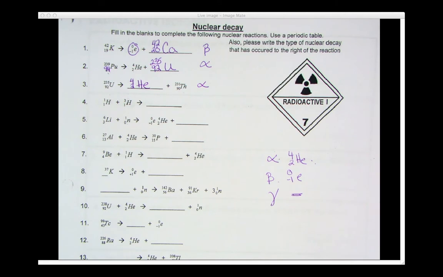So there's the first three, and those are pretty straightforward. So I'm just going to skim through here really quick and see if I can find a little bit more difficult ones. Alright, let's look at number 9.